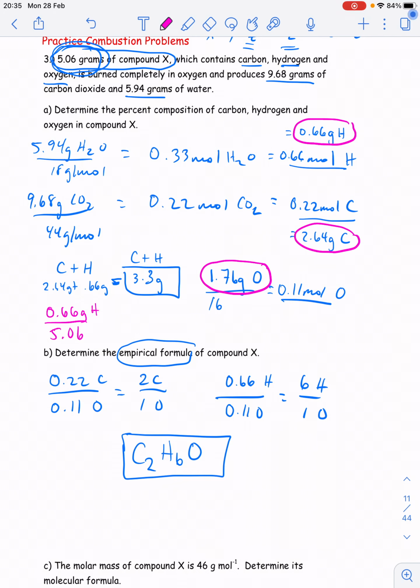So this is the mass of hydrogen, and I multiply it by 100 to make it a percent. So 0.66 divided by 5.06, the compound is about 13% hydrogen. The 2.64 grams divided by 5.06, the compound is about 52.2% carbon, and therefore I can see that the compound must be about 34.8% oxygen.